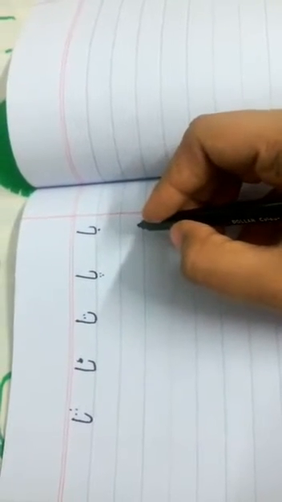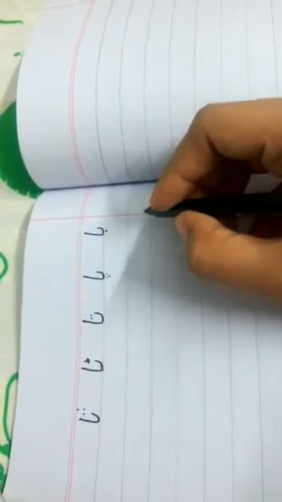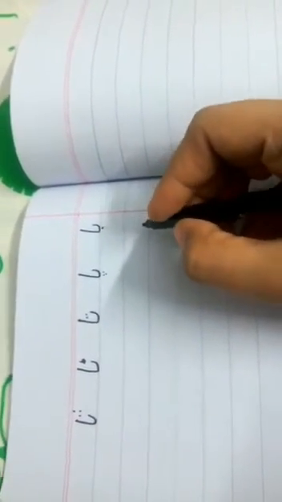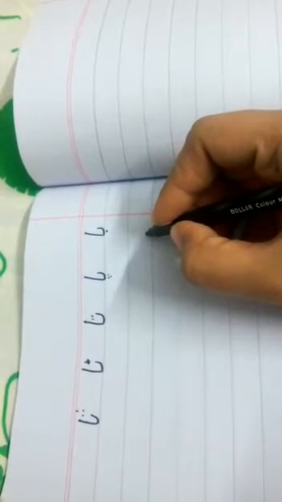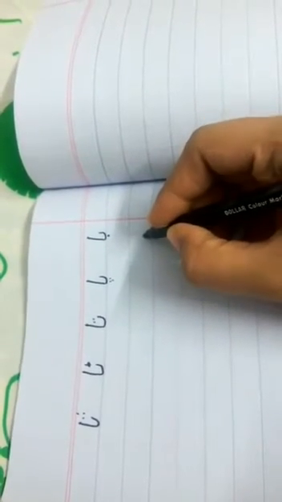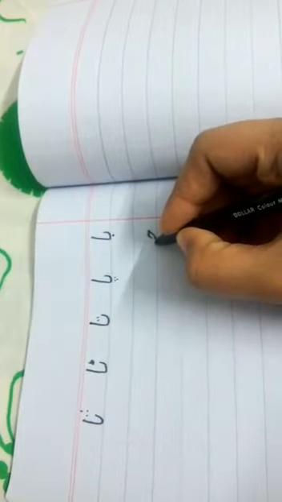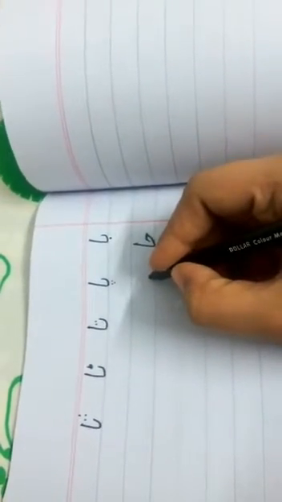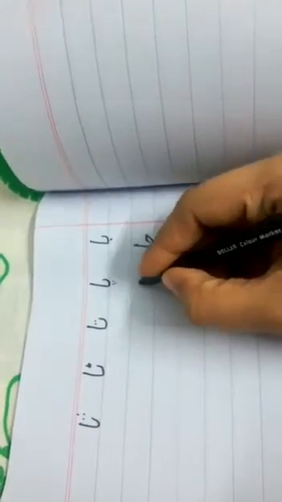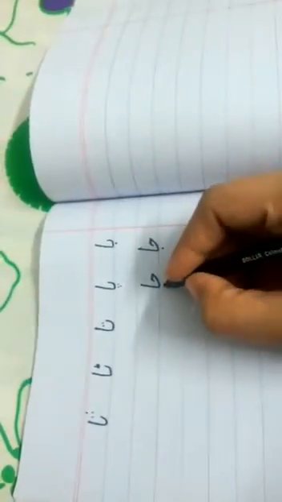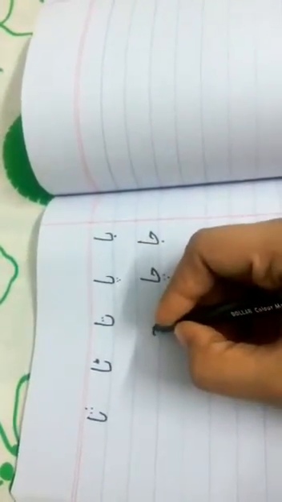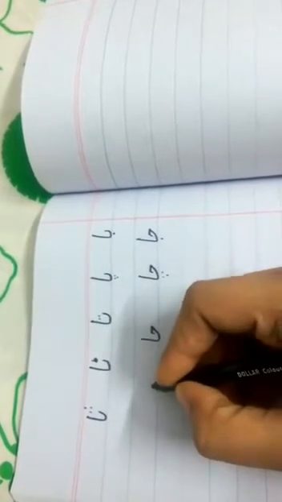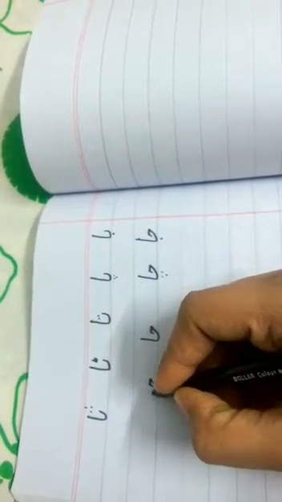As I told you before, that dal. Next we will write jeem, short form of jeem, and we will join it with the alif. Jeem alif, ja. Che alif, cha. He alif, ha. Khe alif, kha.